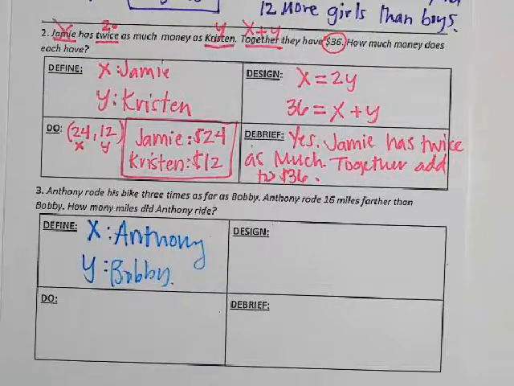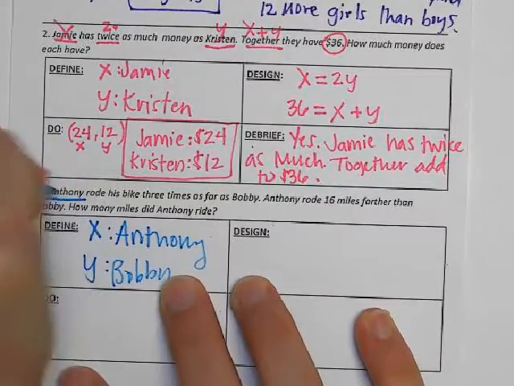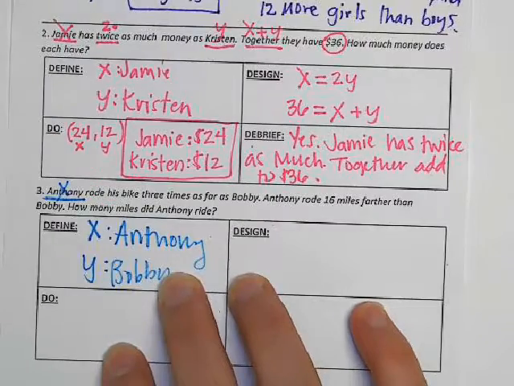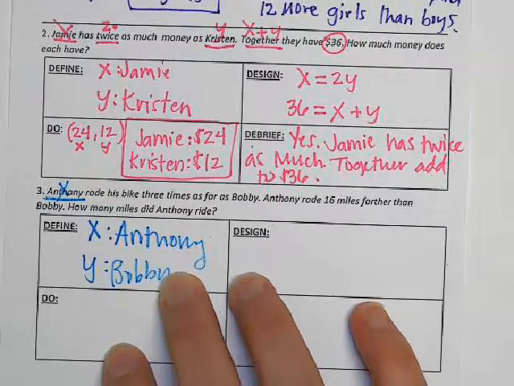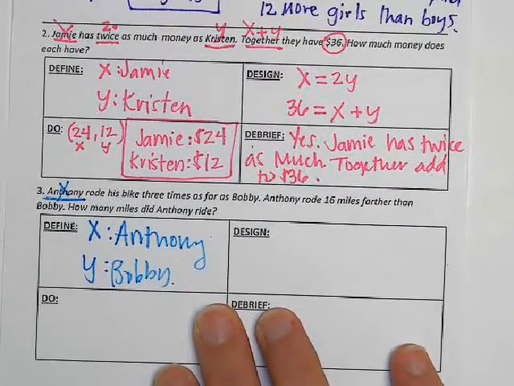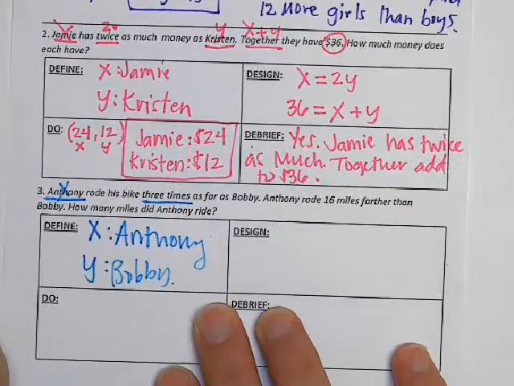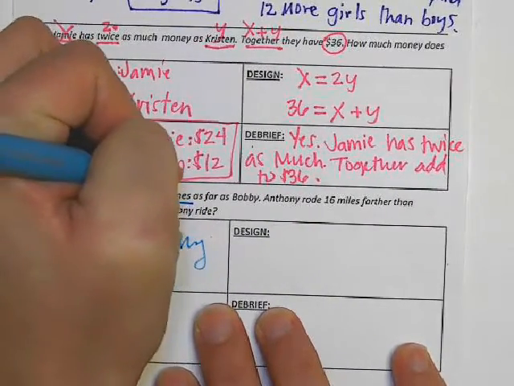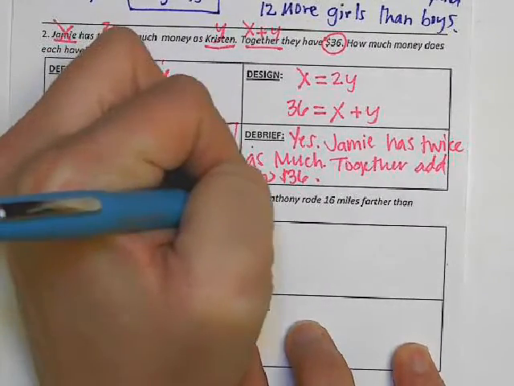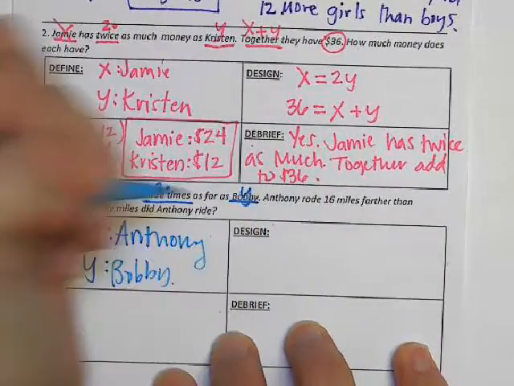And then we're going to go sentence by sentence. It says Anthony rode. So Anthony represents X. I want you to be writing in the words like I do. So underline Anthony and put X. Rode his bike 3 times as far as Bobby. So what else is important? 3 times. And that means what? 3 multiplies. So I'm going to put 3 in a dot. As far as Bobby. What else is important? Bobby. And he's what? Y.